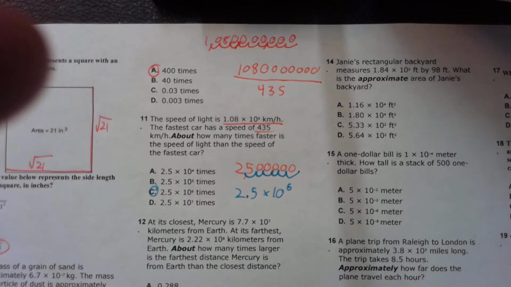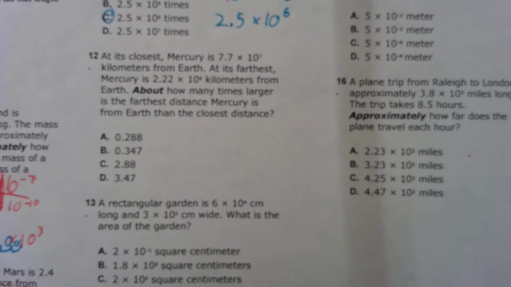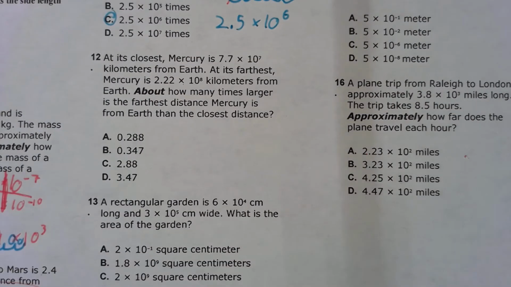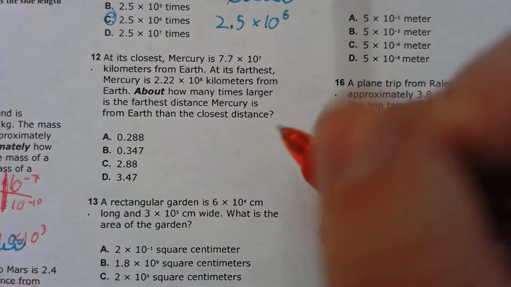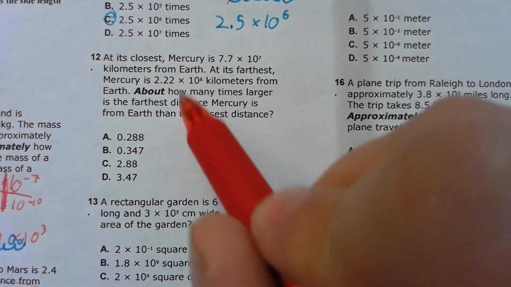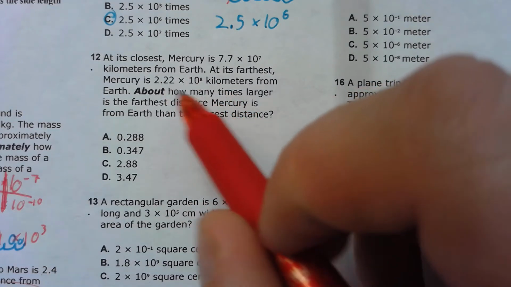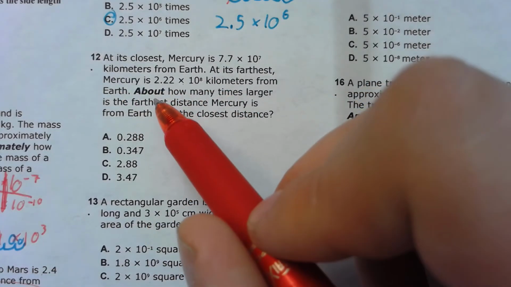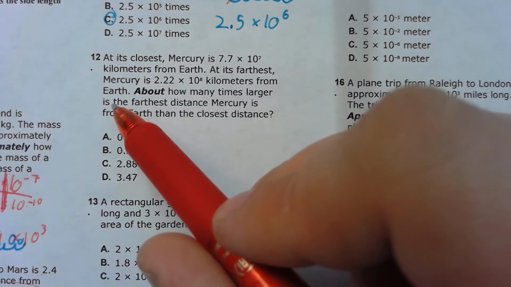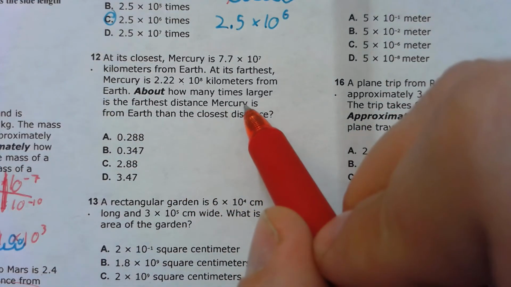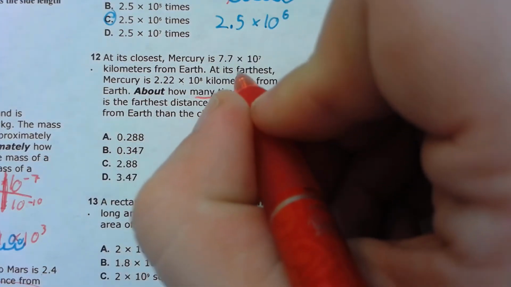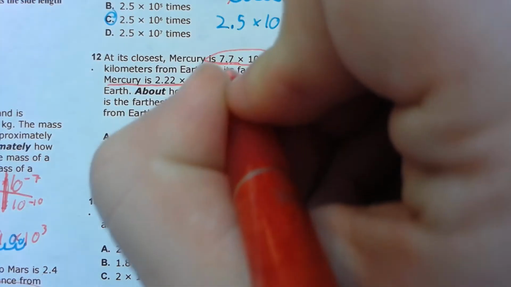Okay? Number 12. For this one, we'll do it in scientific notation form since that's what they both are in. So Mercury, that is, well, hang on. Mercury is that far from Earth at its farthest. About how many times larger is the farthest distance from Mercury? Okay, so we are going to divide the farthest distance. So at its farthest, that number will be divided by this number.